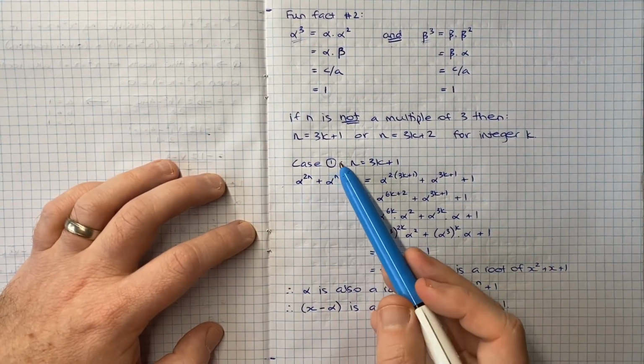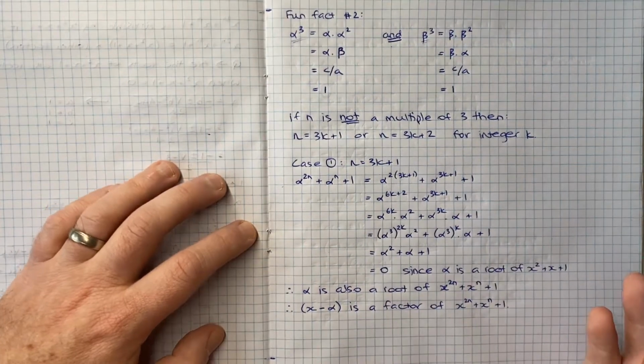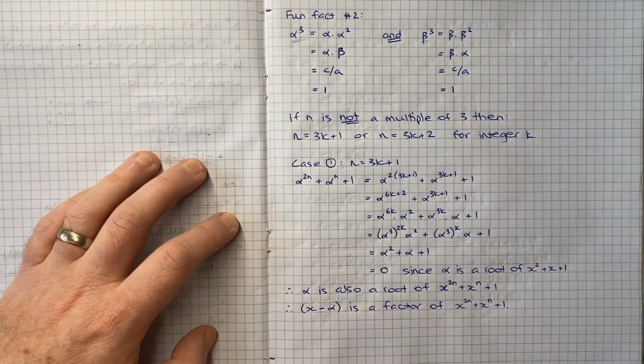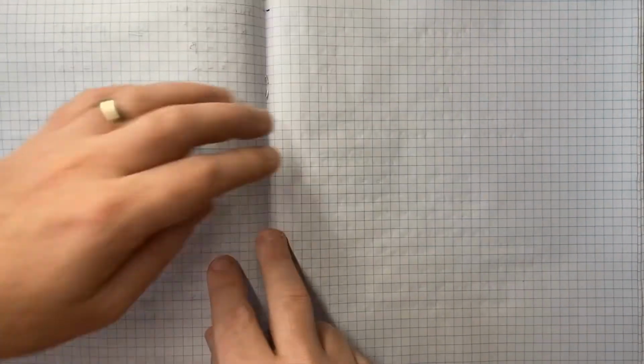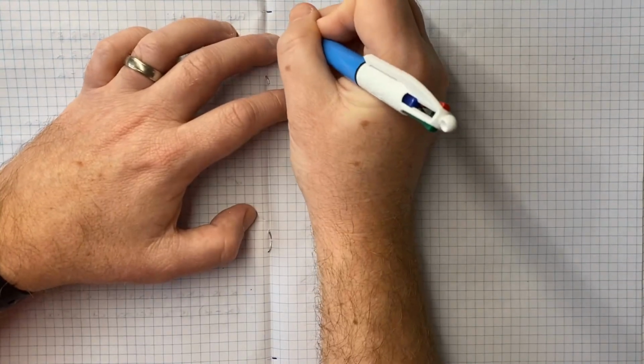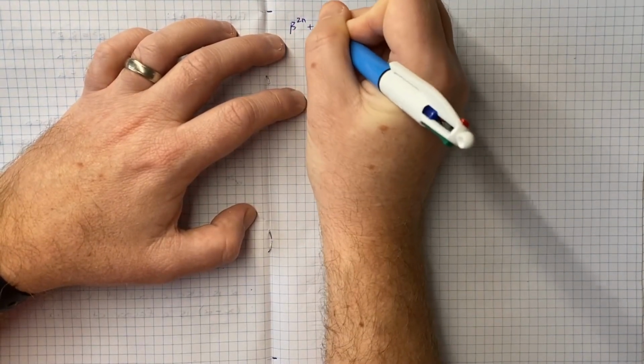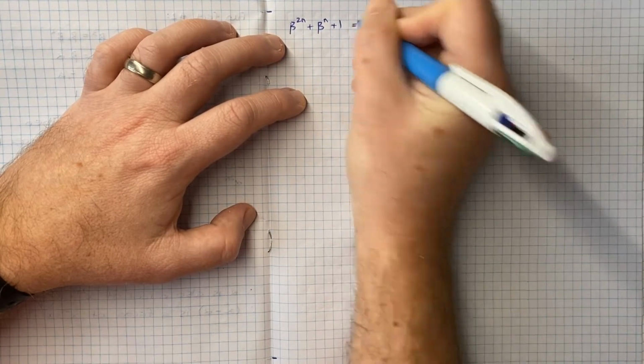Now to finish this case off, we also need to show it for beta. Maybe I'll turn over for that. So let's have a look at beta to the 2n plus beta to the n plus 1. What's that equal to?